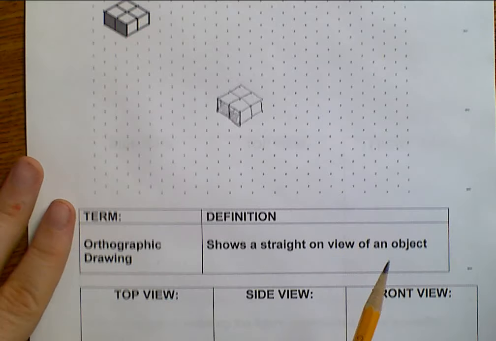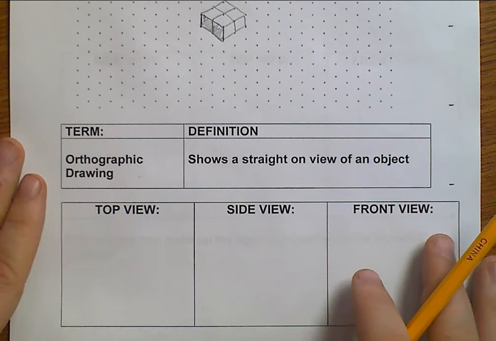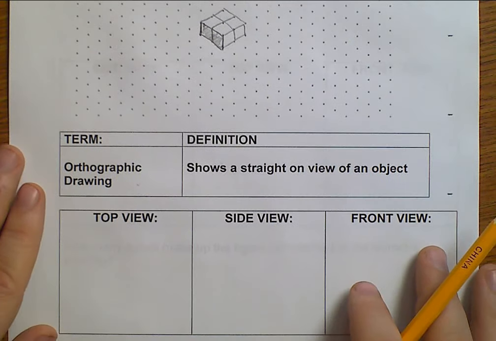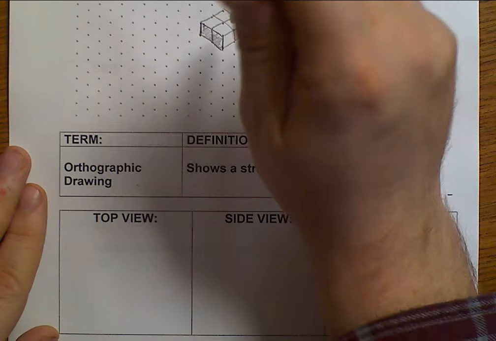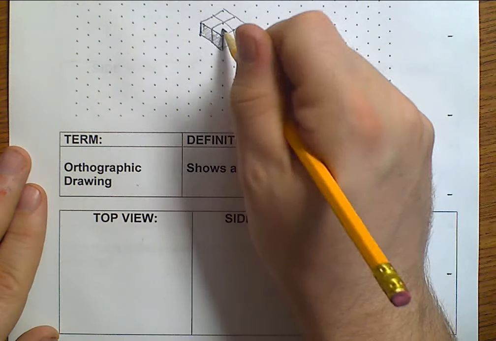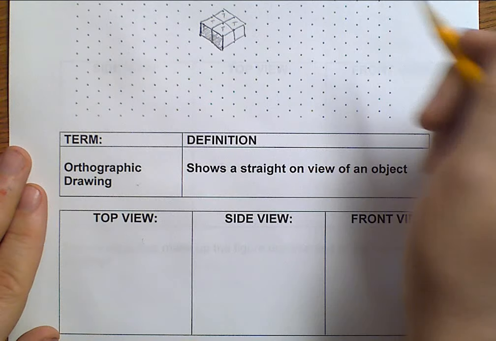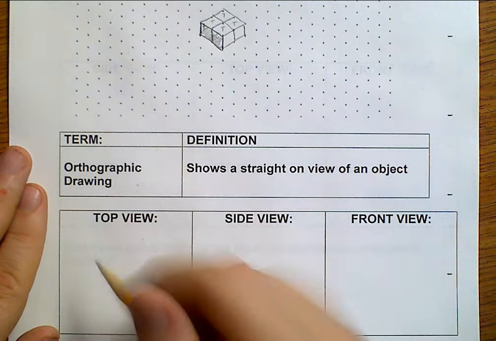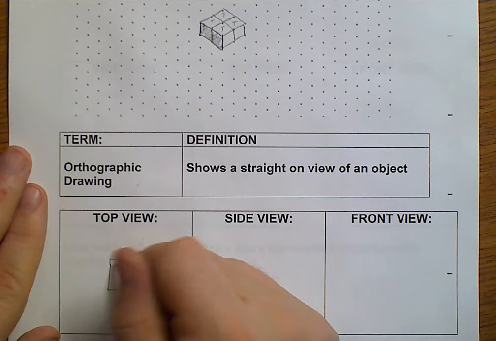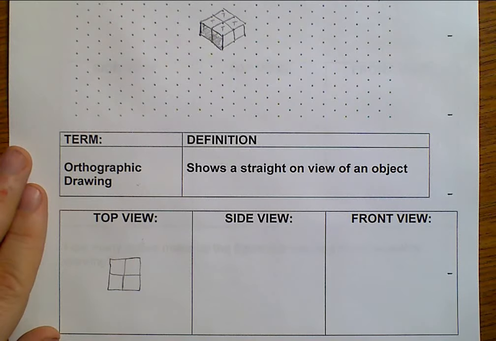Let's go ahead and look at our orthographic drawing. Here we want a straight view of our object. So first the top view. So the top view is if I'm staring at it from the top, and so I'm looking at these pieces right here. If I'm looking at it from the top, I see 4 squares that are just connected like that.